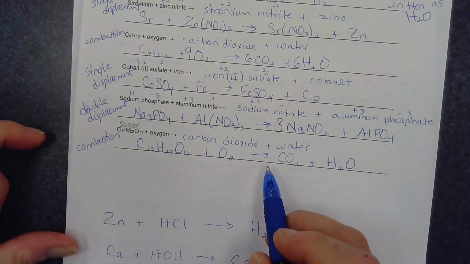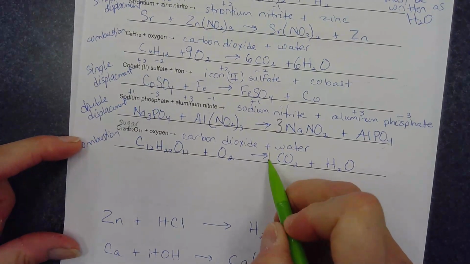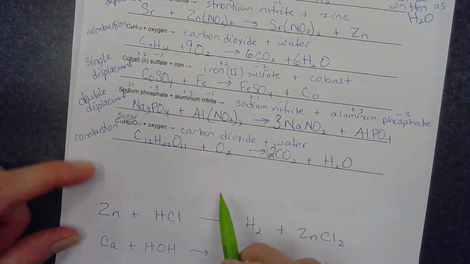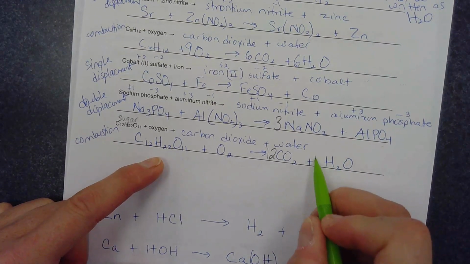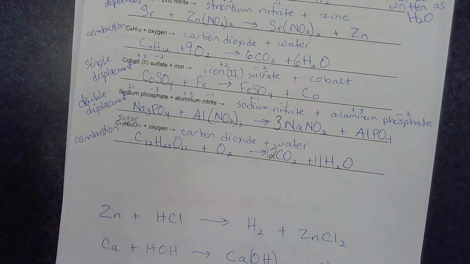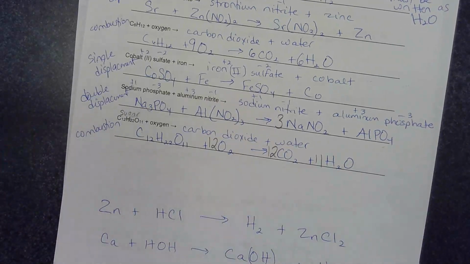All right, what goes in front of CO2? 12. Okay. What goes in front of hydrogen? And what goes in front of O2? Good job. All right, questions on that? All right. Do you know what you need to work on?